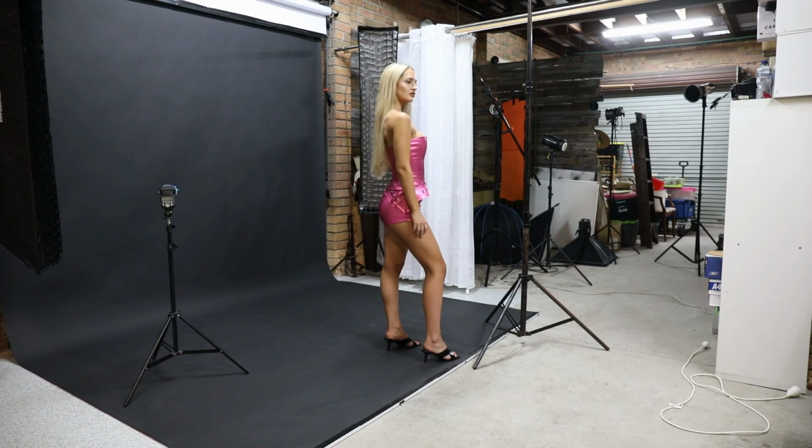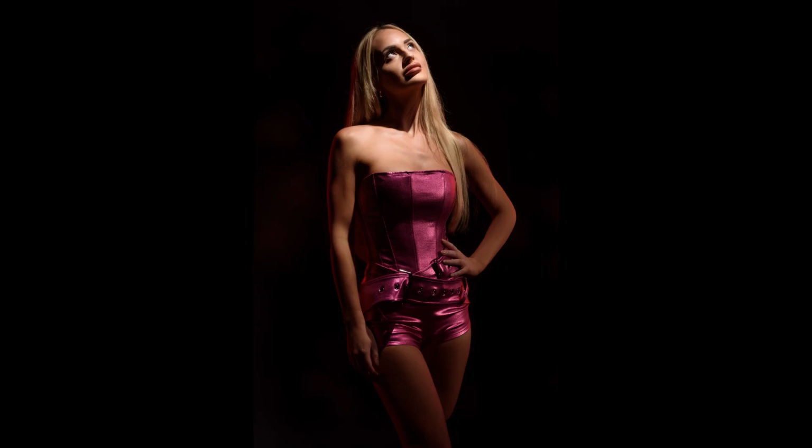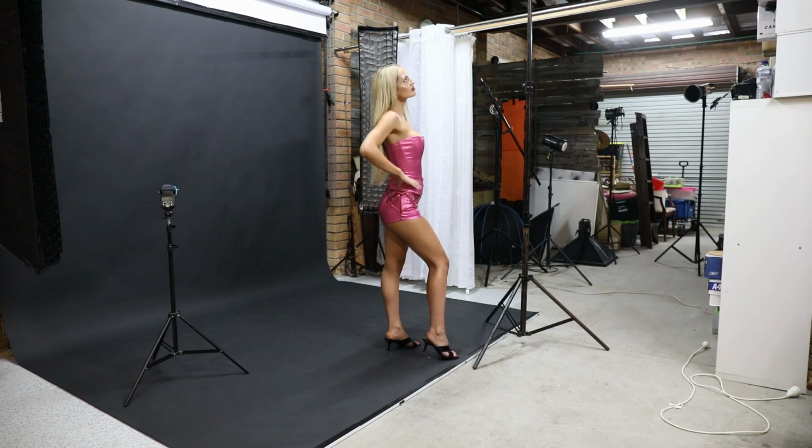Good. Turn your shoulders back to me, but keep your face to the side. Yep. Tilt your head up. Yep, that's it. Okay, one last one. Waiting for the flash.